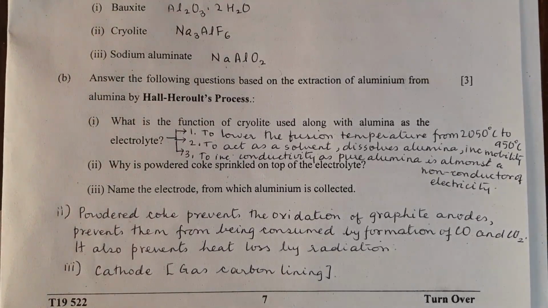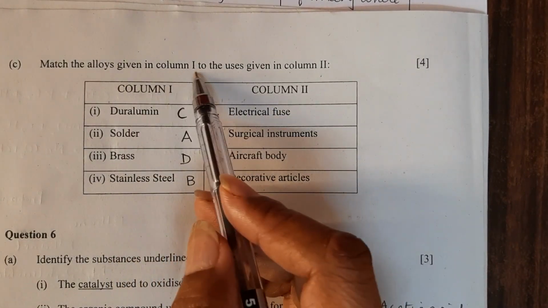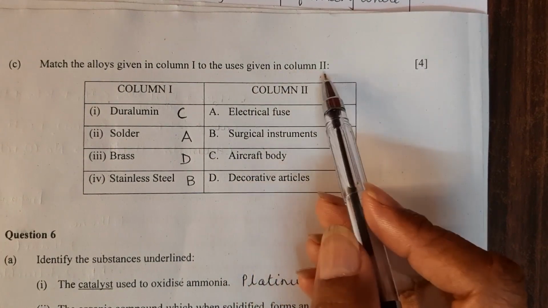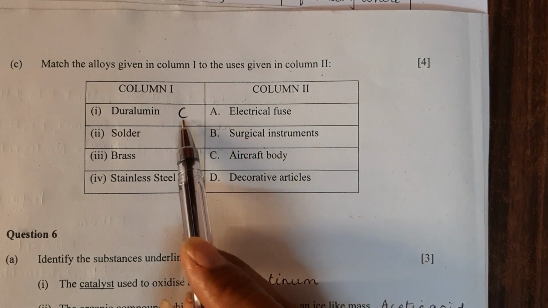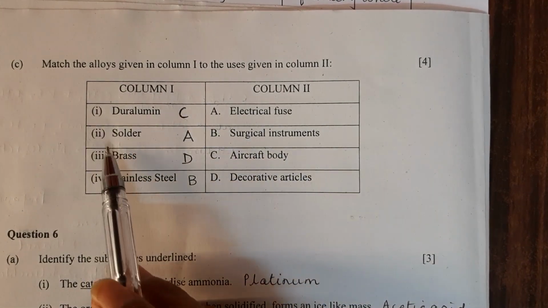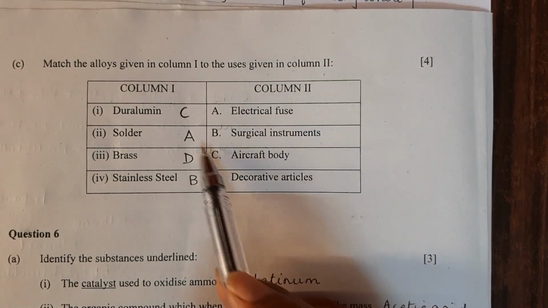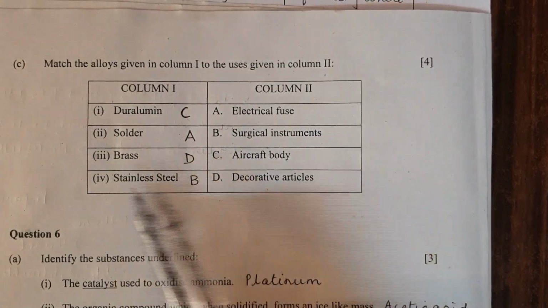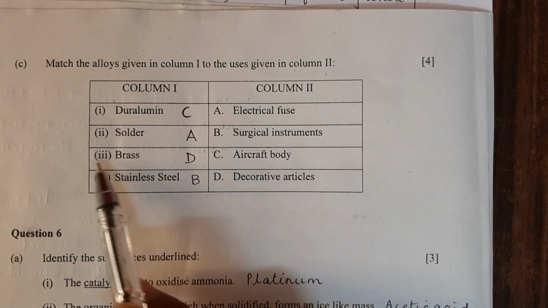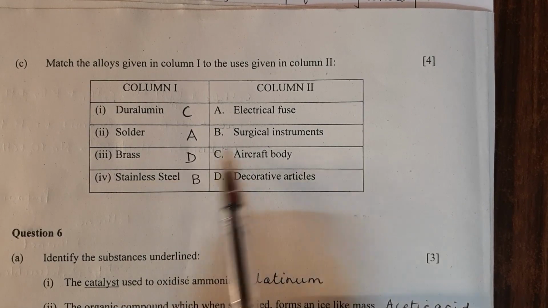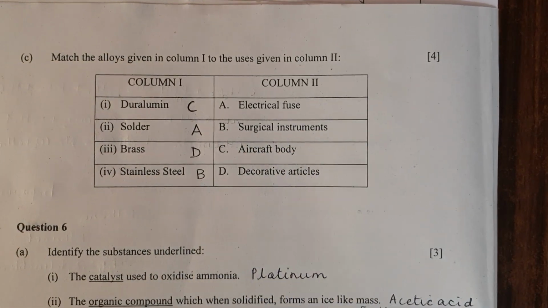is gas carbon lining. Question 5c, match the alloys given in column 1 to the uses given in column 2. Duralumin will be for aircraft body, so we write C for the first one. Second one, solder, it is used as electrical fuse, so we write A for the second one. Brass is used for decorative articles, so we'll write D for third one. Stainless steel is used in surgical instruments, so we'll write B in the fourth one.